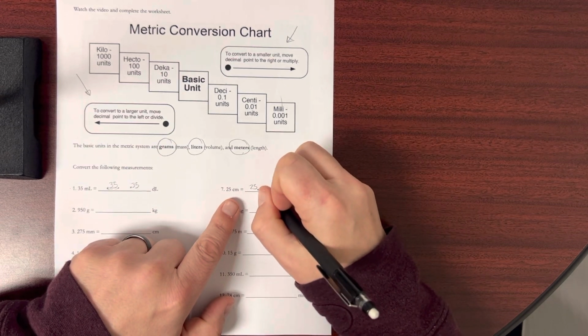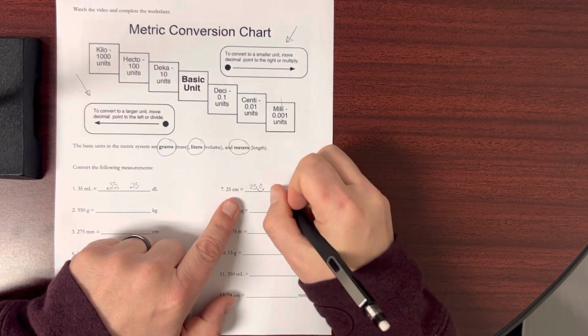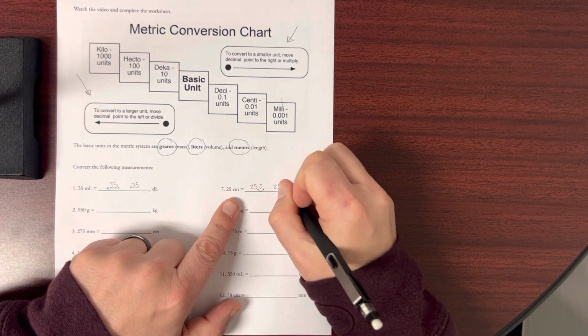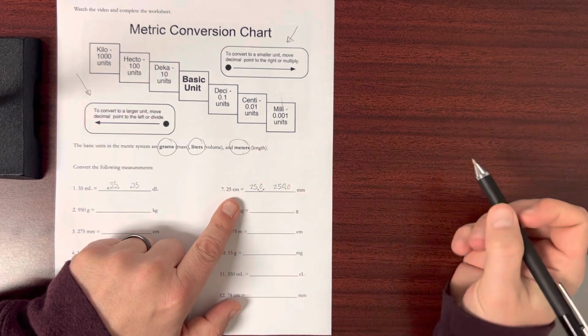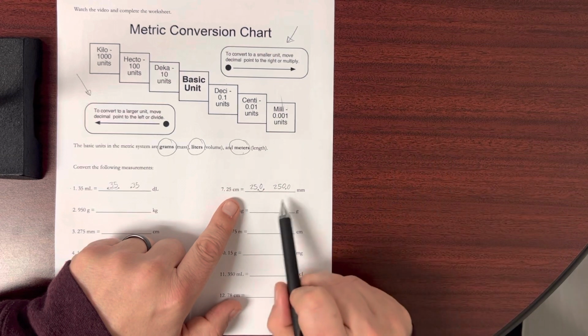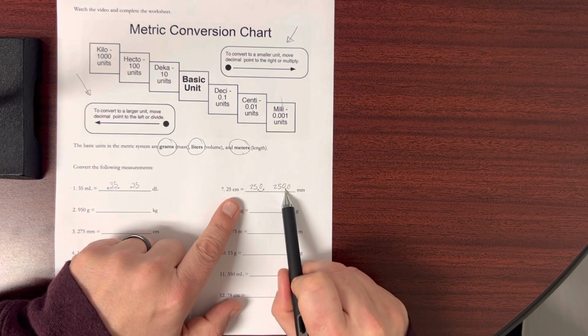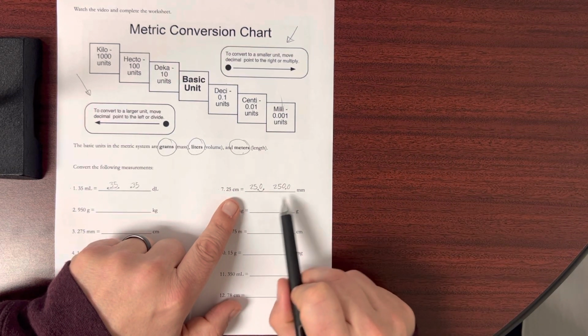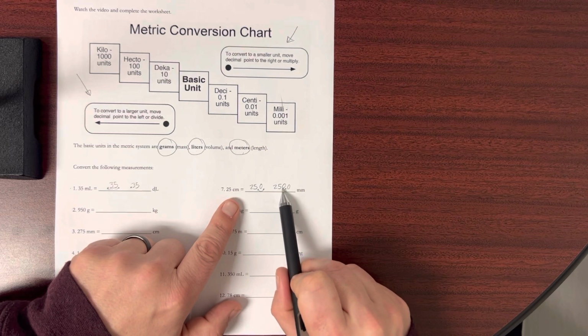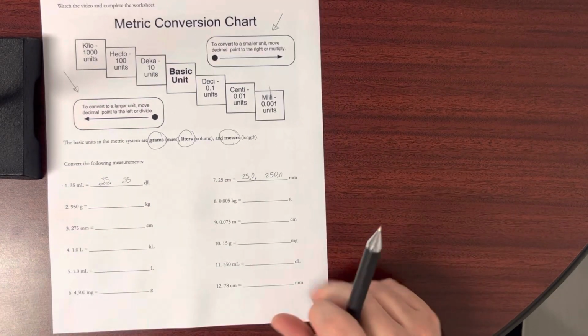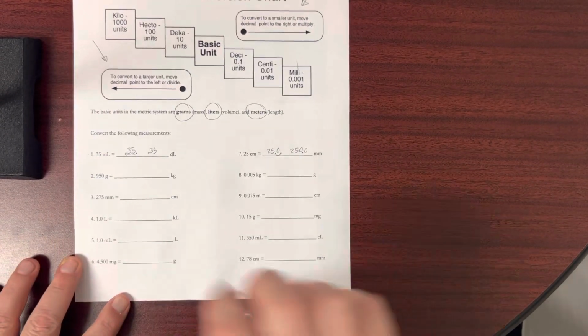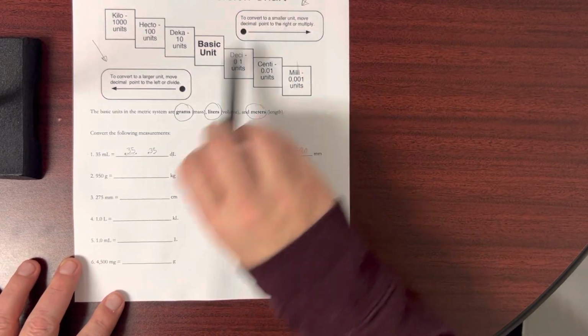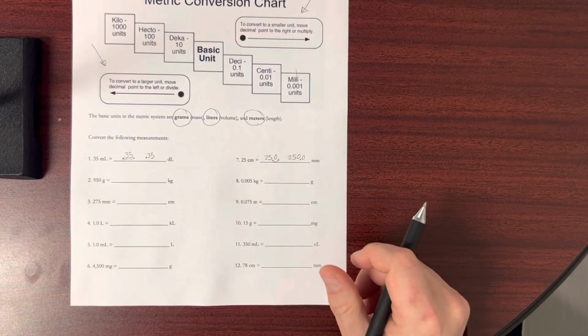So I move this over 1, put a 0 in there, and that's 250. Okay? I'm just adding the decimal and the 0 here so you can see it. You don't have to add that. 250 even would be fine. And you're going to do that for all of these. Just look which way you're going and move the decimal accordingly. Hope that helps.